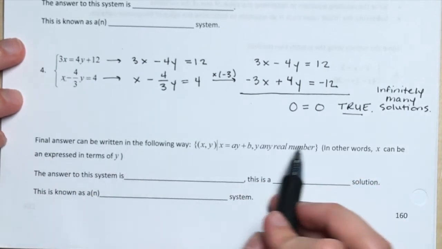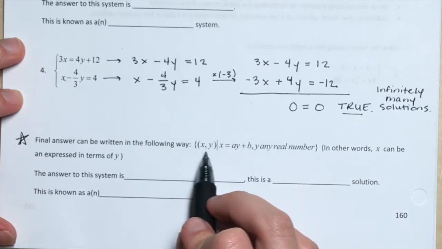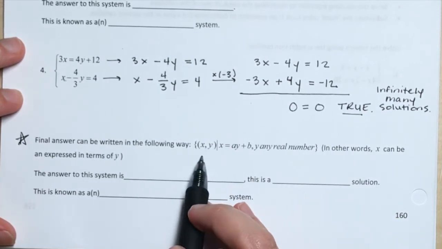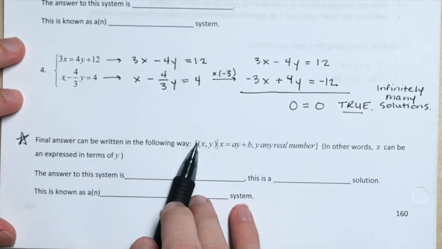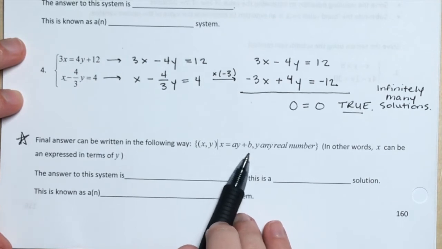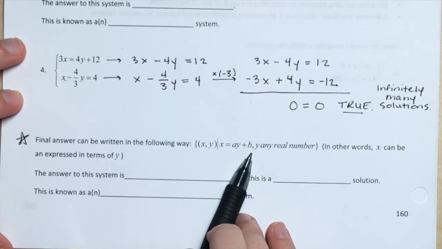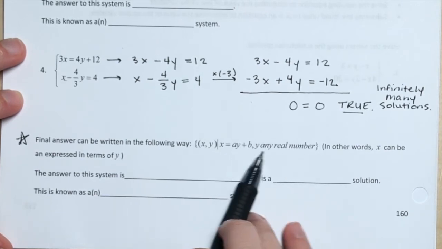Well, let's look at this next part. The final answer can be written in the following way, and it looks kind of confusing, but all it means is that we have a bunch of points (x, y), where x is equal to some function of y. X is in terms of y, for any real number y.